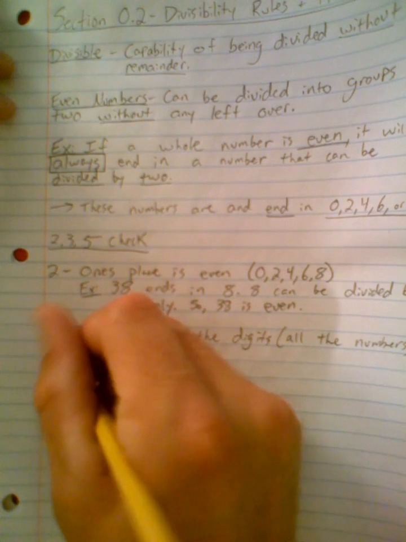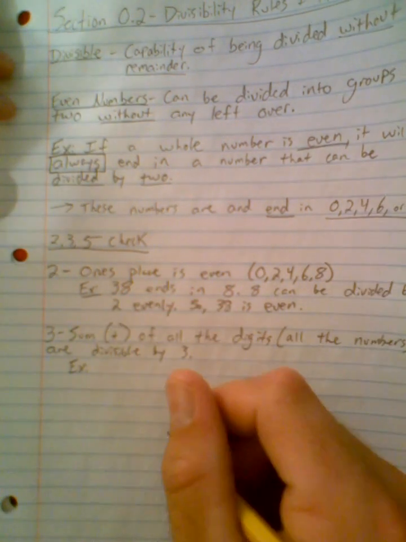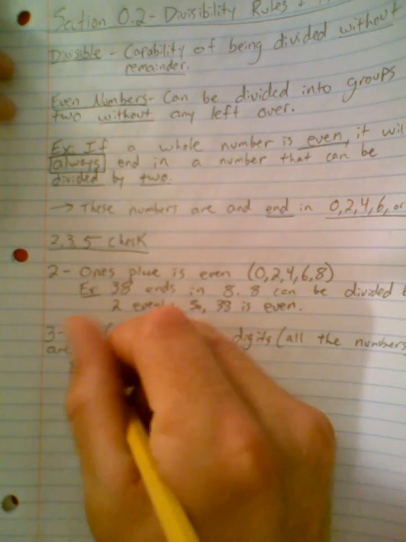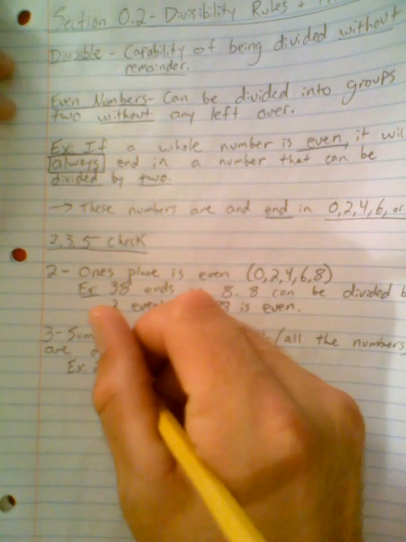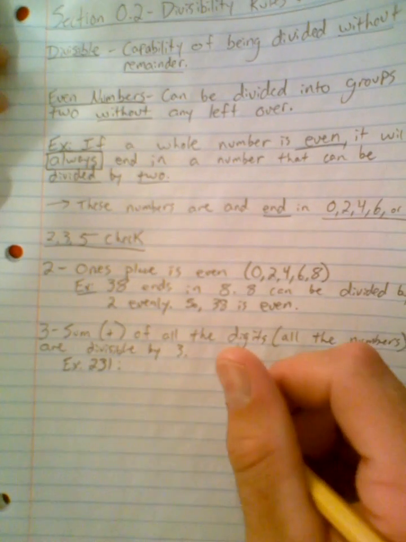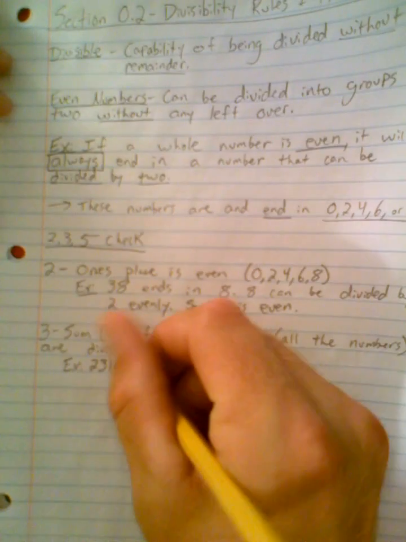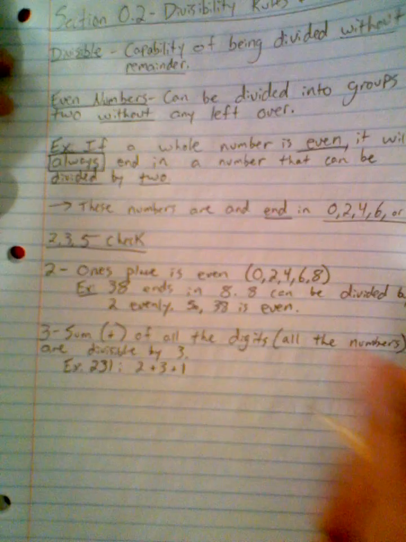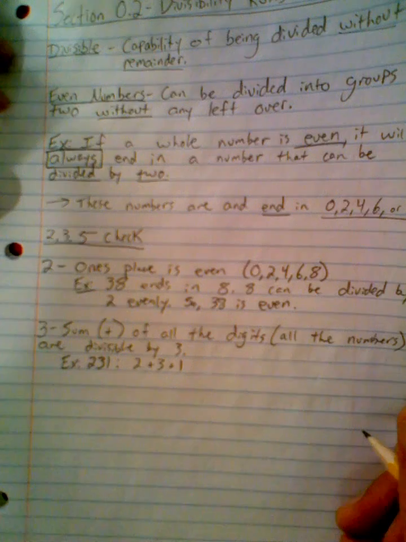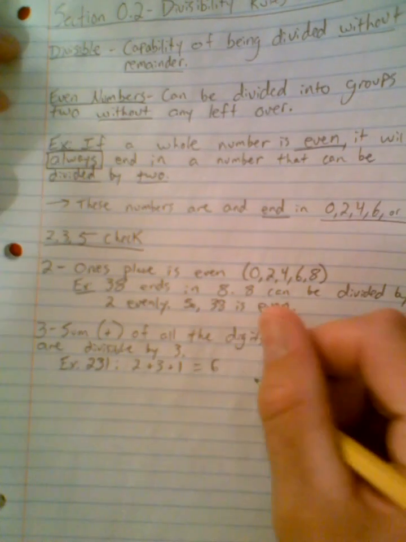So for example, just take a look at the number 231. So you take 231 and you add the numbers. 2 plus 3 plus 1. And that equals 6.